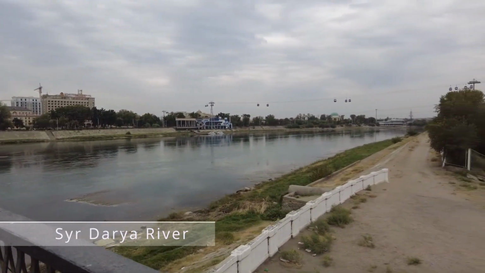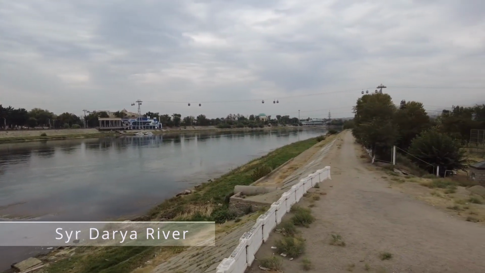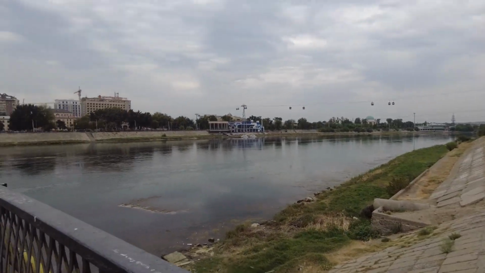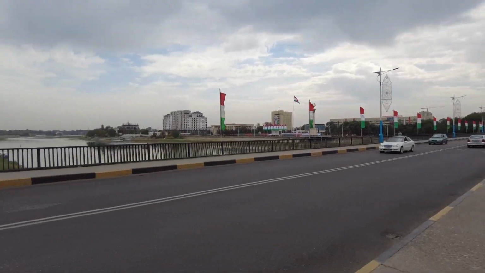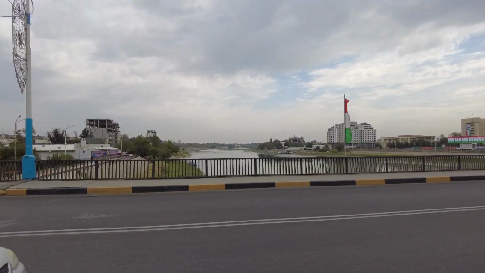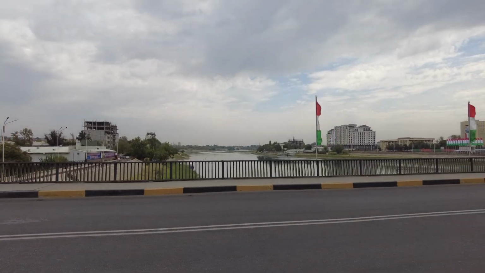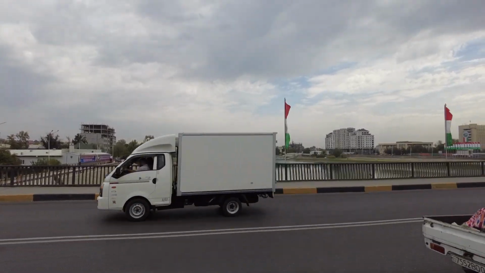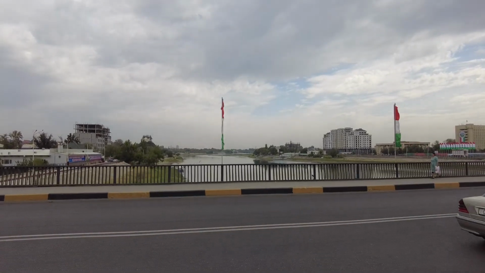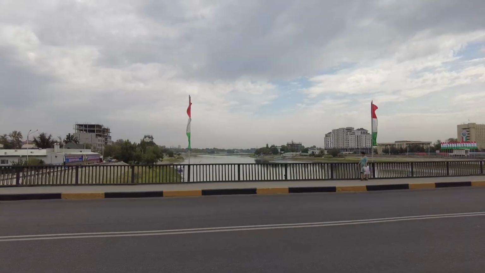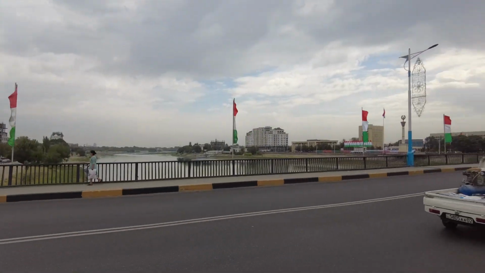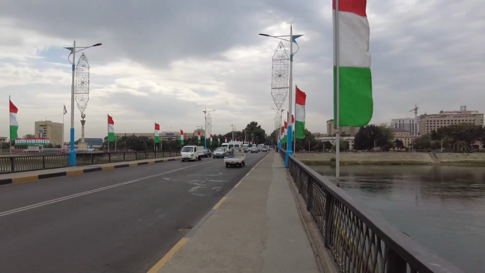Syr Darya river. If you go all the way there, you'll go to Uzbekistan. And if you go here to the east, it also goes to the Uzbekistan side of Fergana Valley. And there, about 15 kilometers to the east, there is a reservoir, Lake Kairakum. If we have time, maybe we will go there later. But now, we want to do some registration.